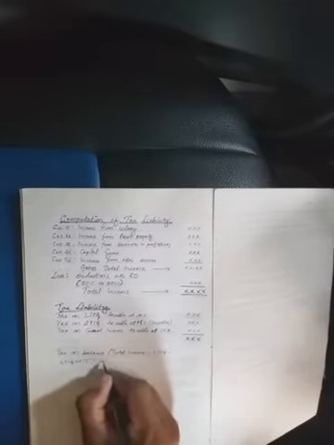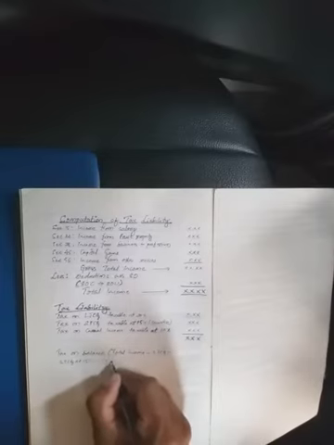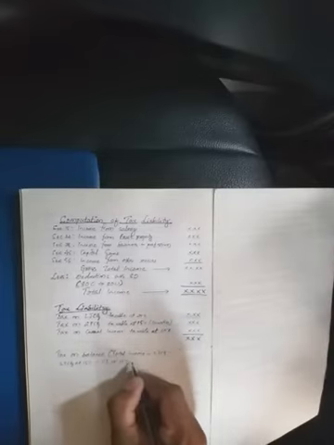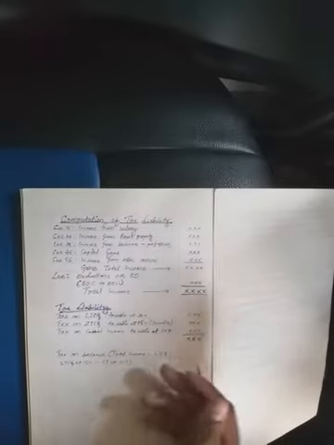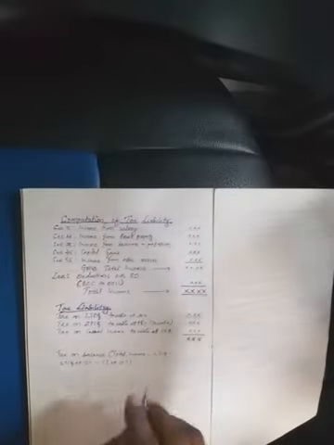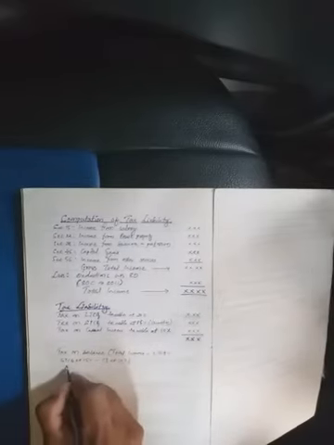Then any casual income, which is taxed at 30%. The resulting balance will be the balancing amount on which we have to apply the tax slabs.